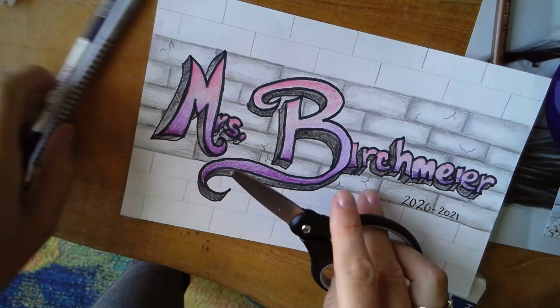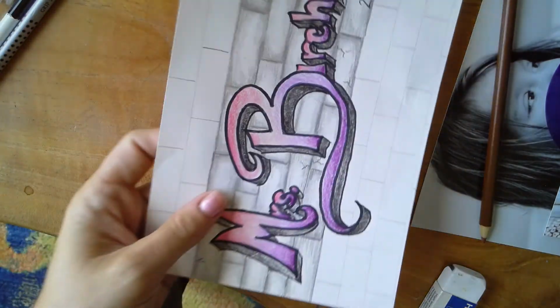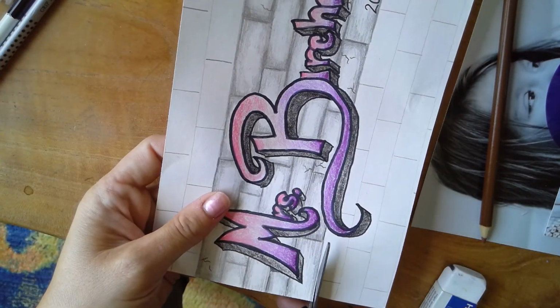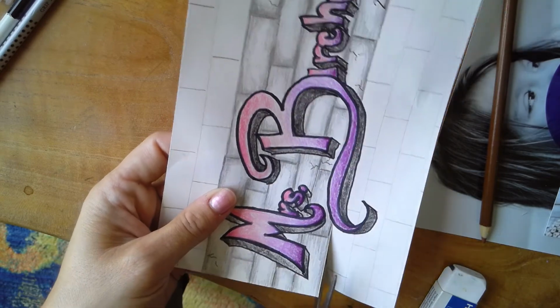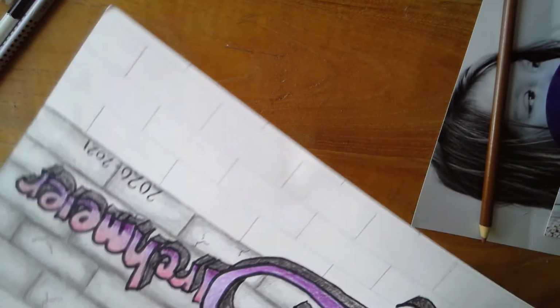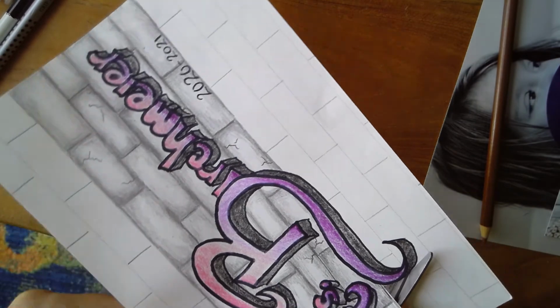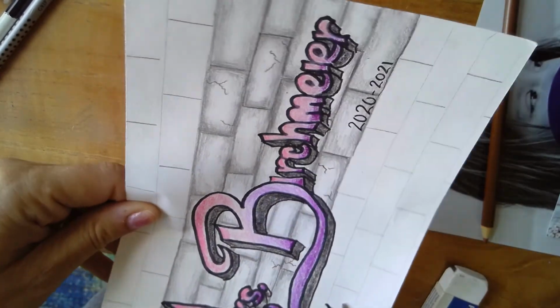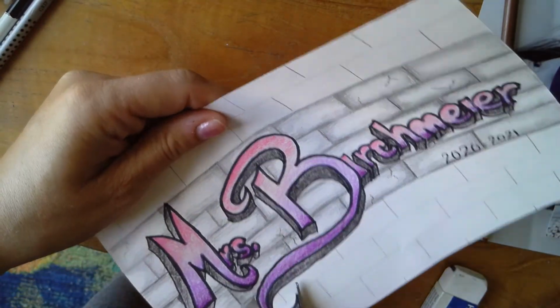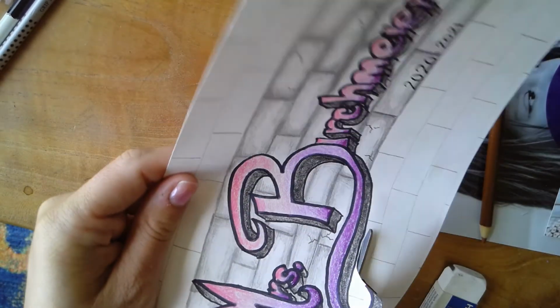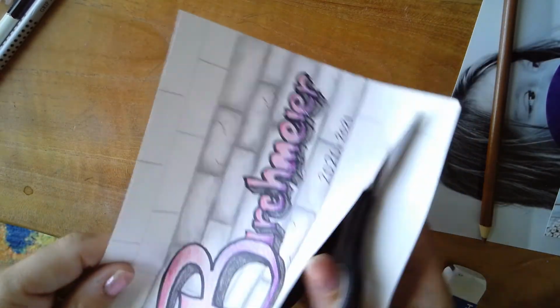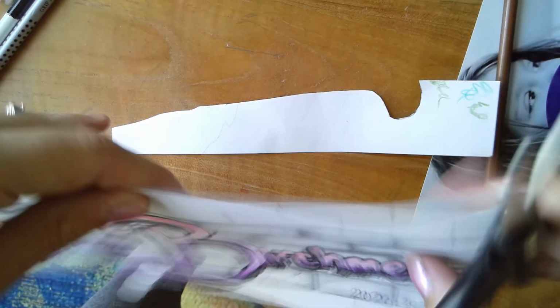Close that up. I'll cut this out and show you what it'll look like when it's done. And I thought this would be kind of cool to have this little part of the bee kind of cut out. So I'll show you. There we go.